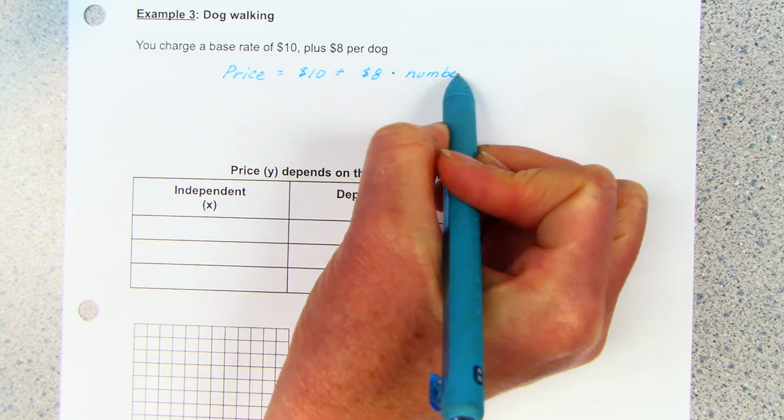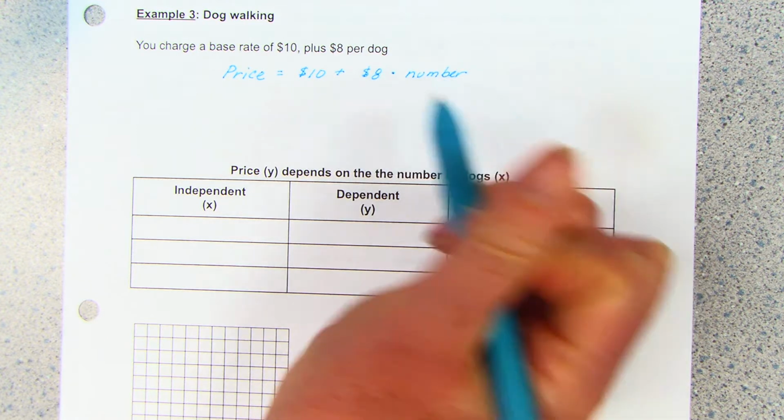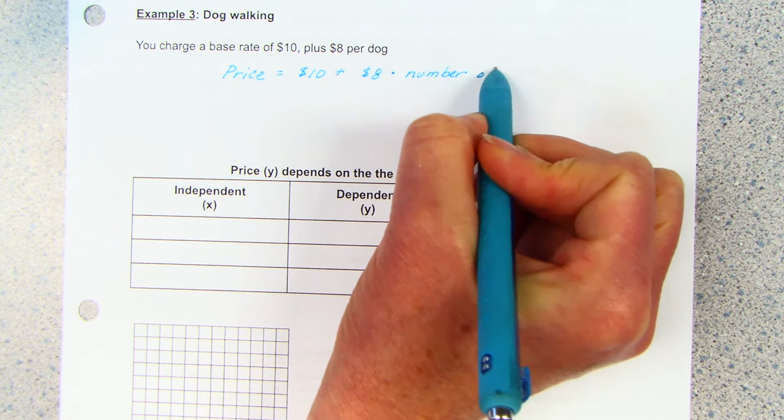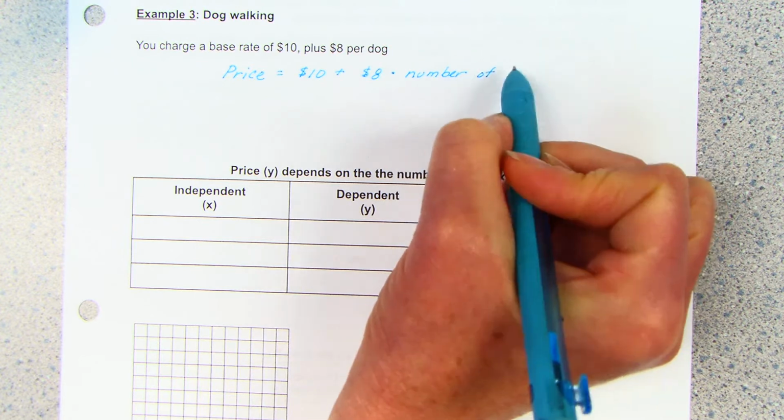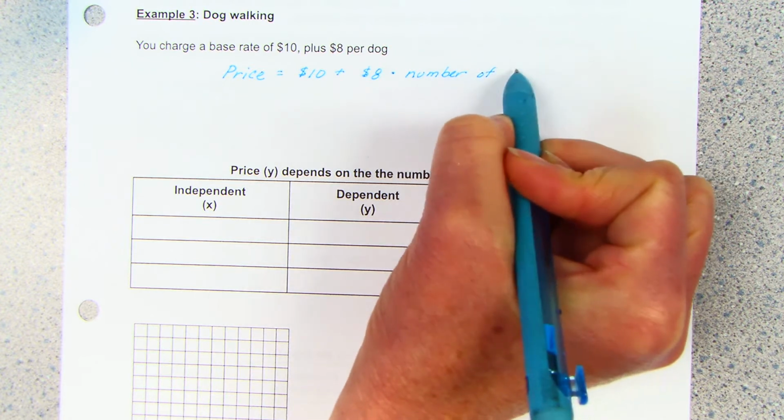So if they have 2 dogs, you would have 8 times 2, and then you would add on the 10. If they have 3 dogs, you would do 3 times 8, and then add on the 10.